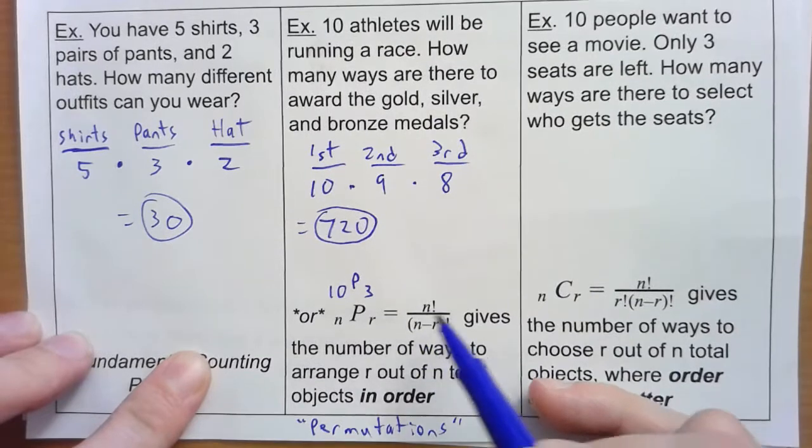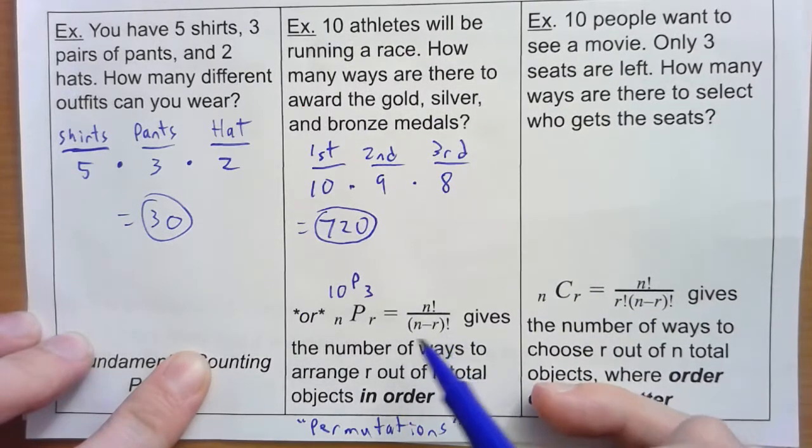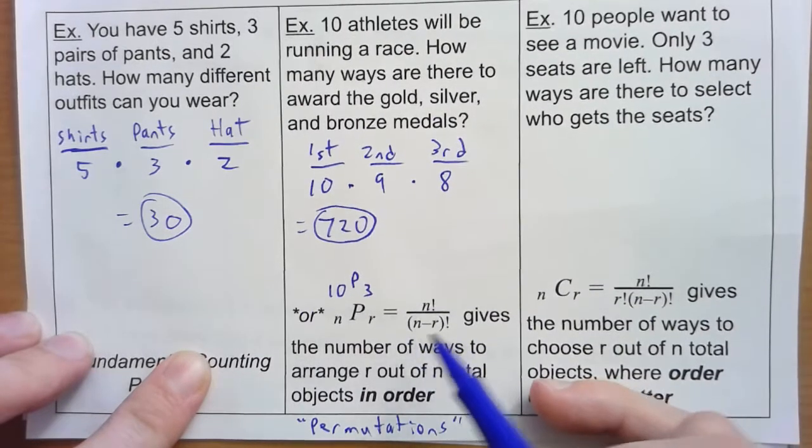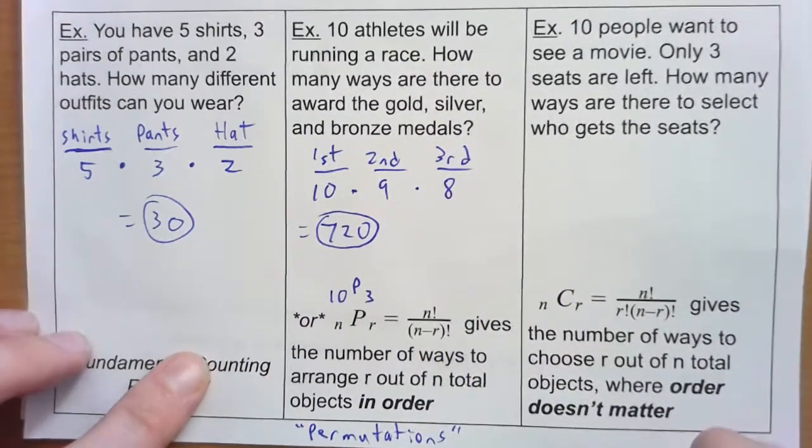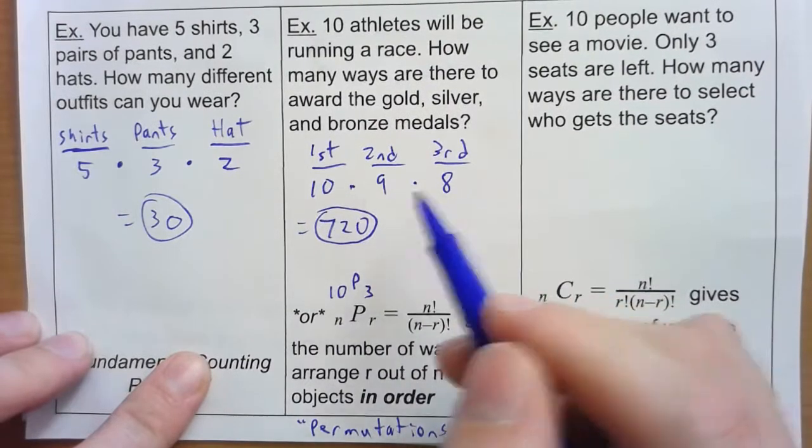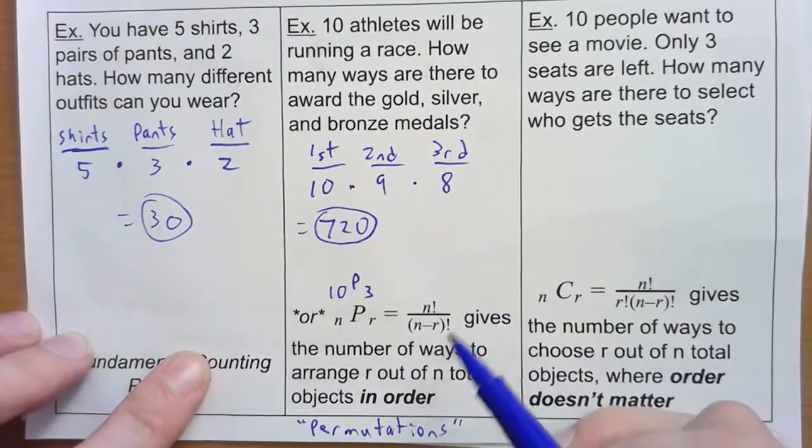That's what this denominator would do. This would be the losers, the ones that you're not picking, the ones that you're not arranging, that you're not caring about, are divided off at the beginning. Those get chopped off. This right here is 10 factorial divided by 7 factorial.